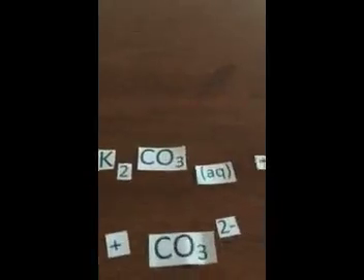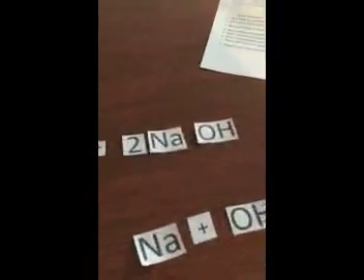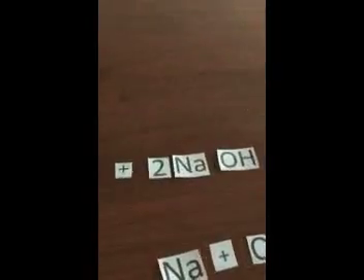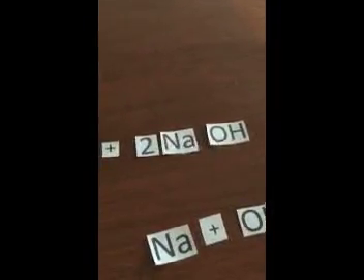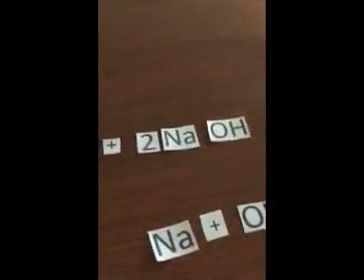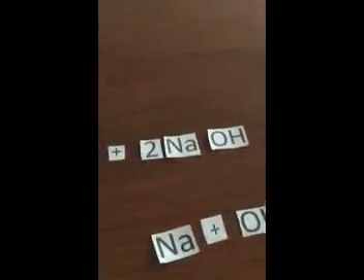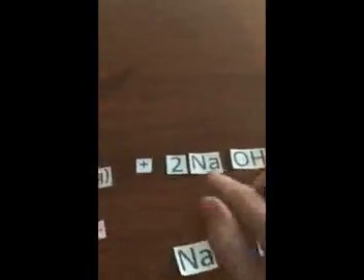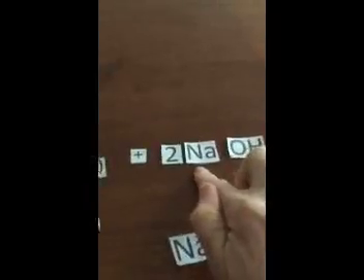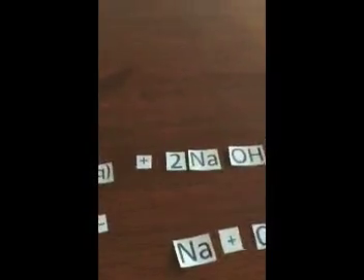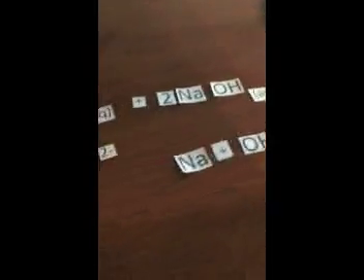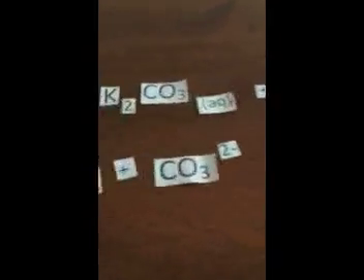Now let's have a look at sodium hydroxide. So solubility rules state most hydroxides are insoluble, which means they form a solid, except for group 1A hydroxides. And sodium is in group 1A in the periodic table. So that is also in aqueous solution. So if the question was which one forms a precipitate, neither.